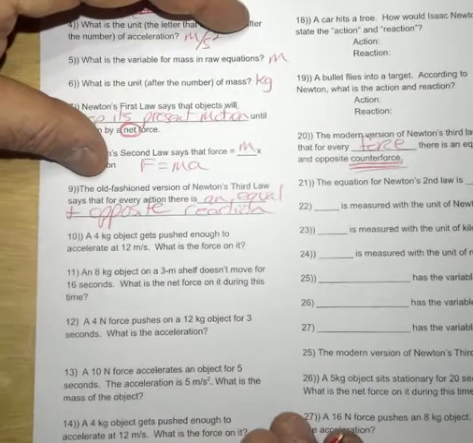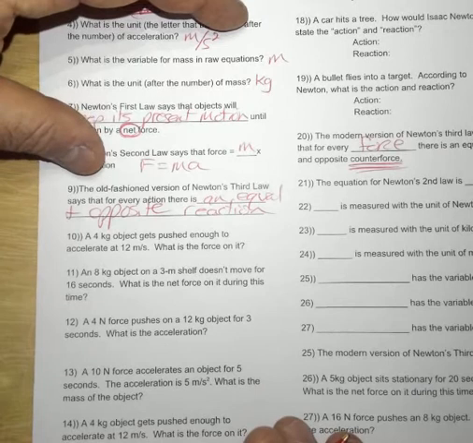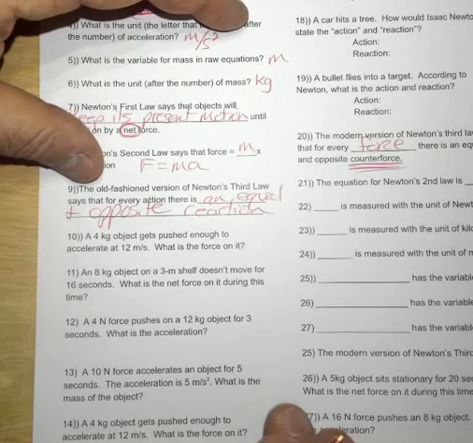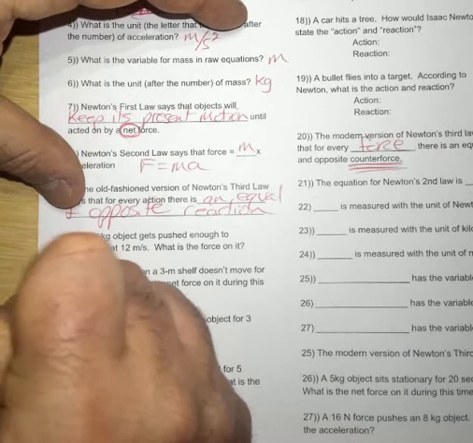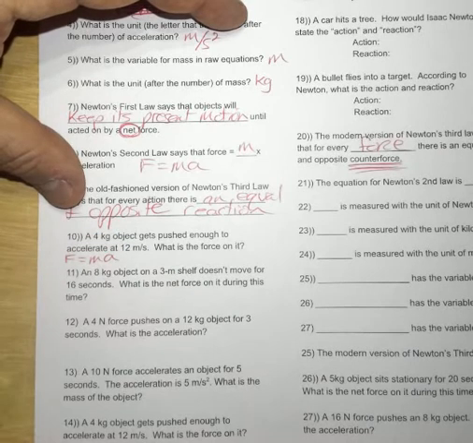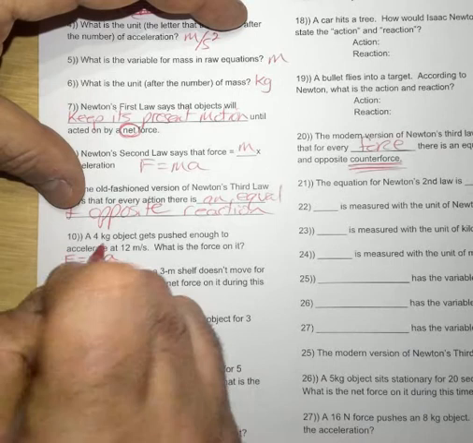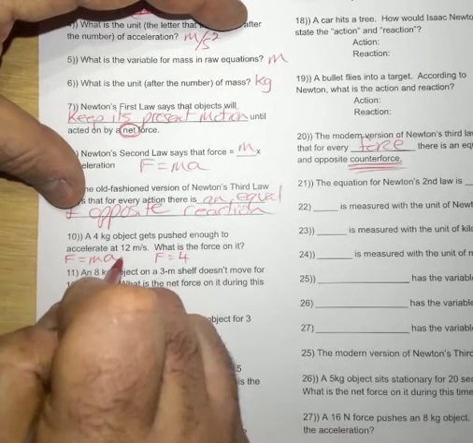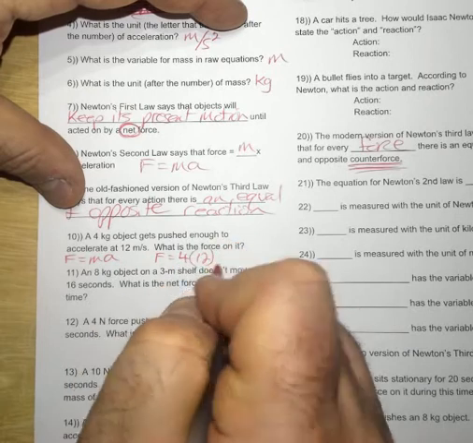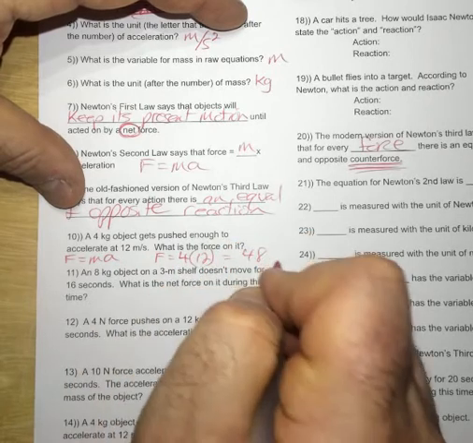Number 10. A 4 kilogram object gets pushed enough to accelerate at 12 meters per second squared. What's the force on it? So I use the equation F equals ma. The m is 4. The a is 12. And so the answer is 48 newtons.